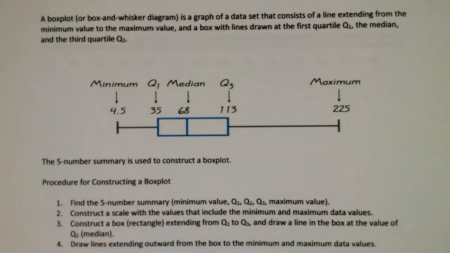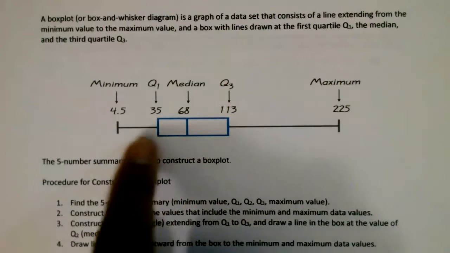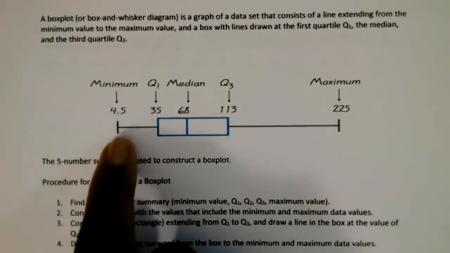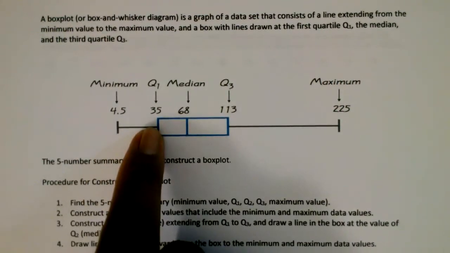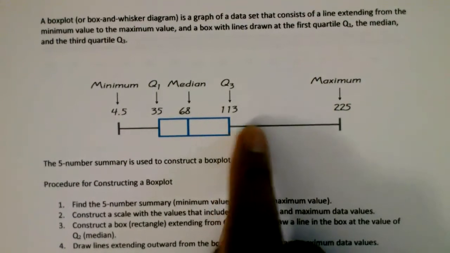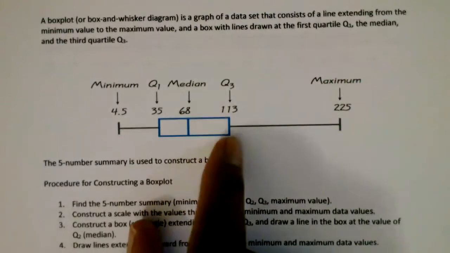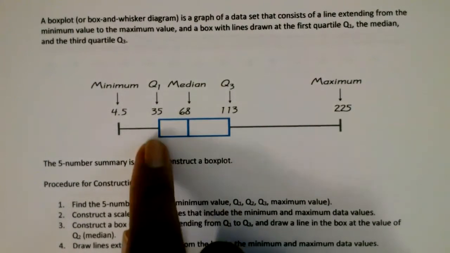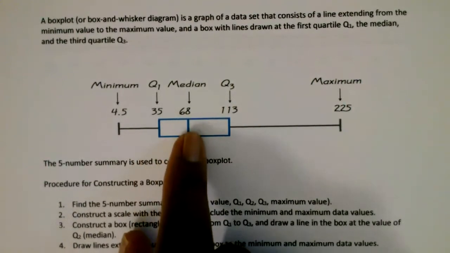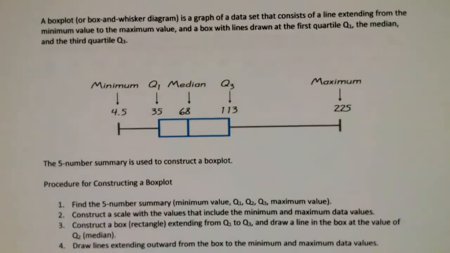And you'll see an illustration of the box plot here. Now, a box plot or a box and whisker diagram is a graph of a data set that consists of a line extending from the minimum value to the maximum value, and a box with lines drawn at the first quartile, which is Q1, the median, and the third quartile, Q3. So that's what the box and whisker diagram looks like. Notice you have a whisker drawn from the minimum point up to Q1, and then another whisker drawn from Q3 all the way out to the maximum. And this box represents those vertical bars here. The first one in the box is Q1, the one inside the box is your median, and the one on the end is Q3.